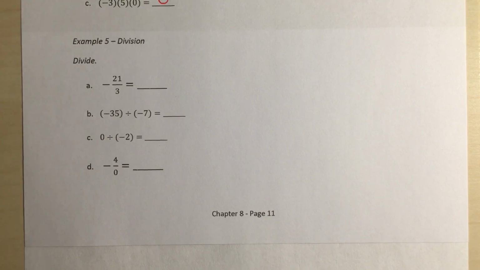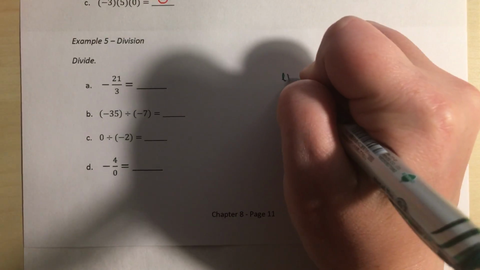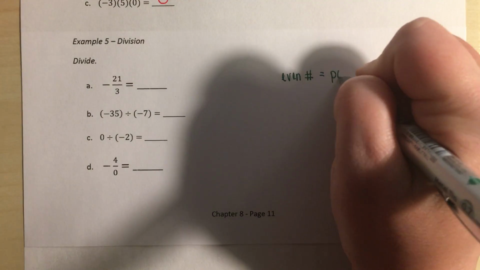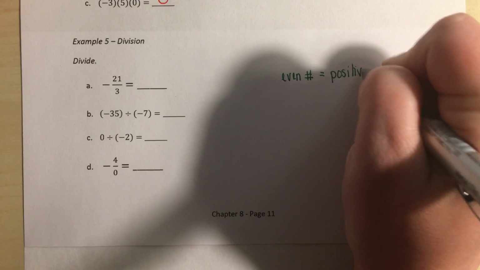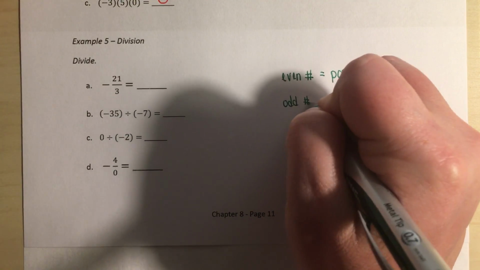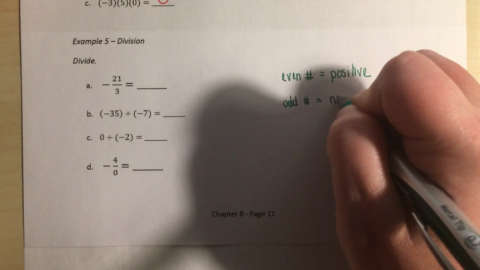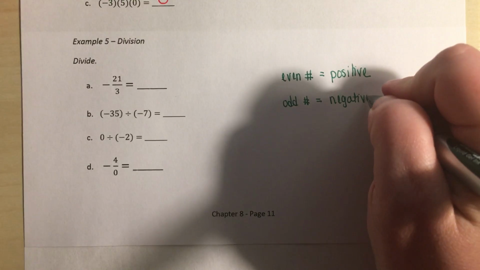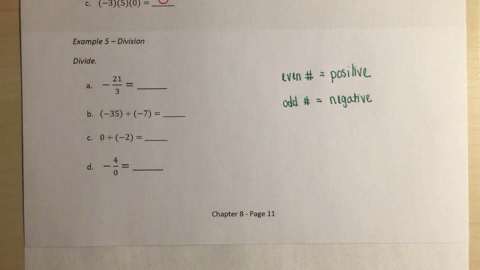We're going to finish off section 8.4 by talking about our division problems. Our rule is still the same. If we have an even number of negative signs, we're going to have a positive quotient or positive result. If we have an odd number of negative signs, then we are going to have a negative quotient or negative answer.